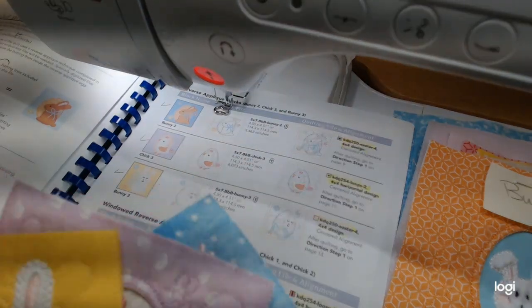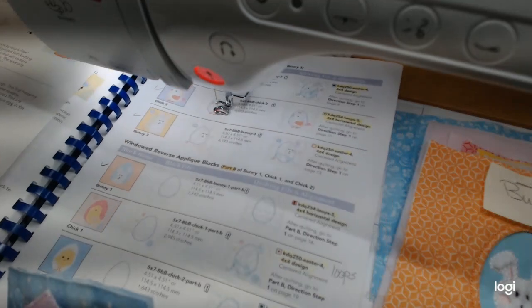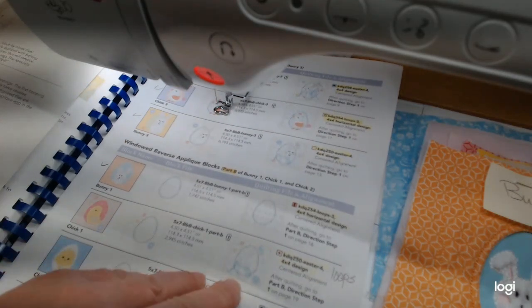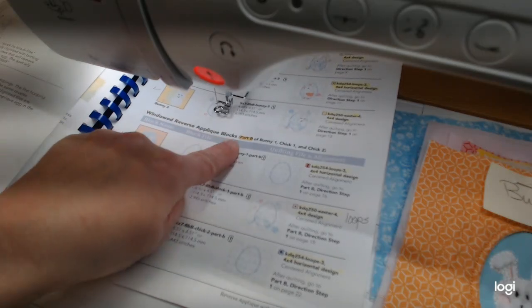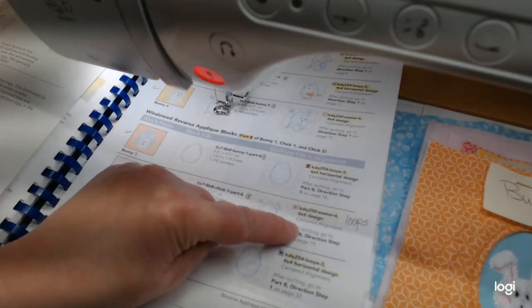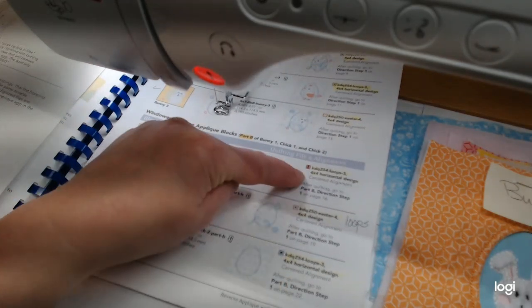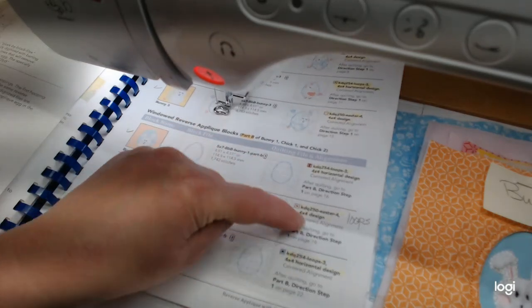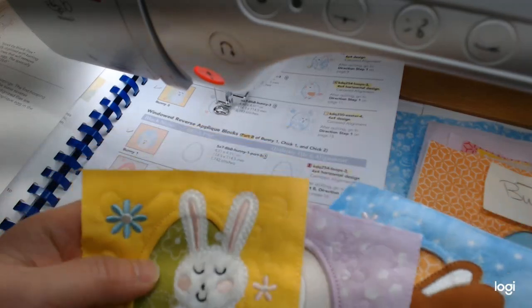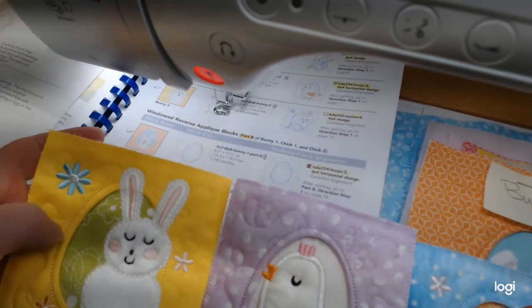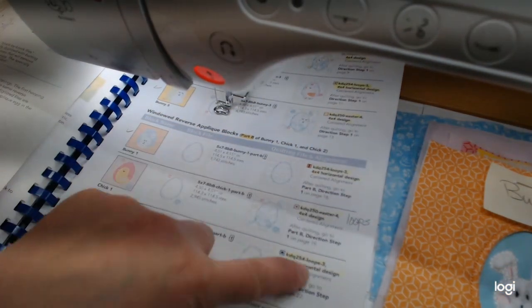I'm so sorry. So they are also alternating them in the windowed reverse applique. I am not going to reverse them. I'm going to use the loops on all 3 of them, so that my top row will all be the same, and my bottom row will all be the same.